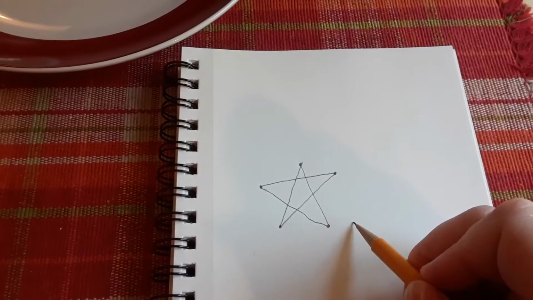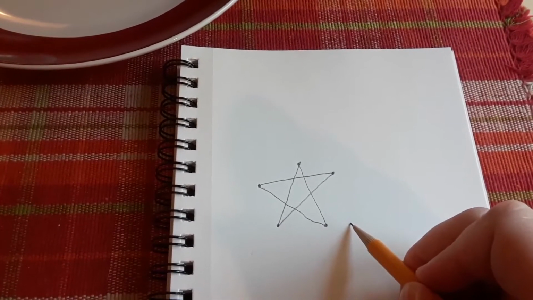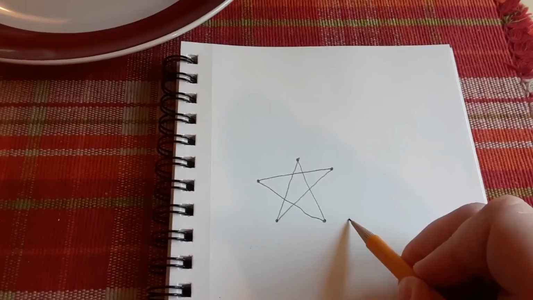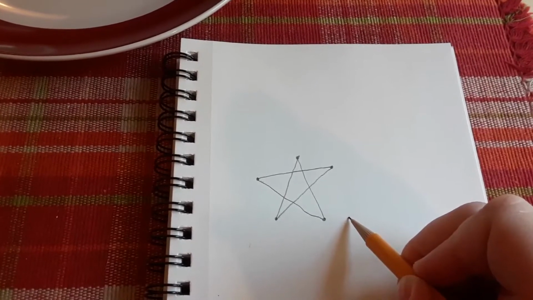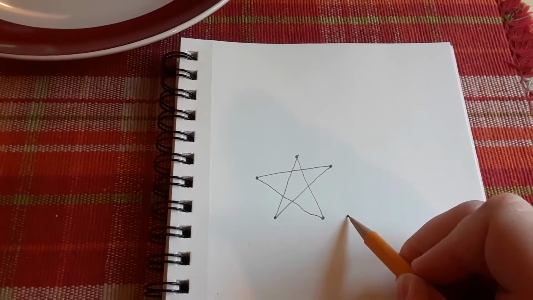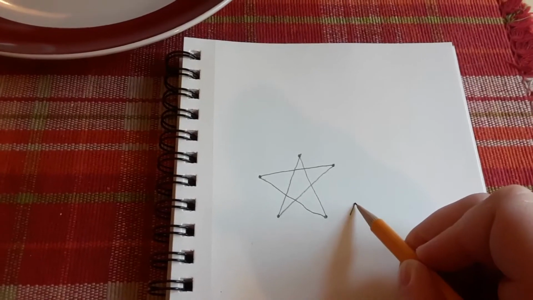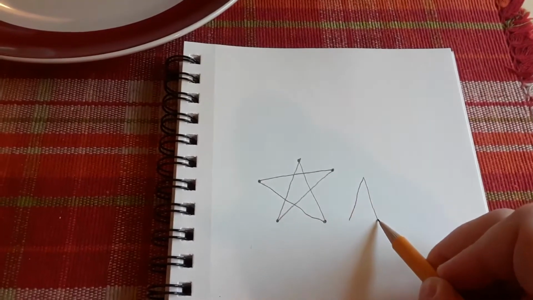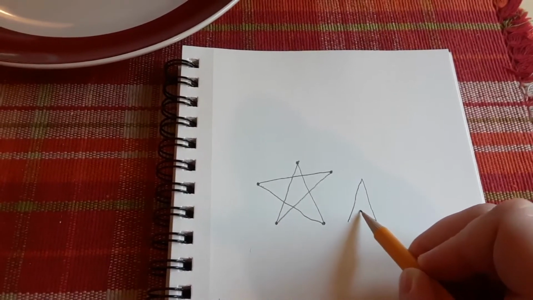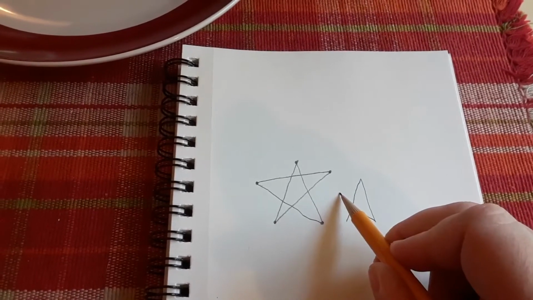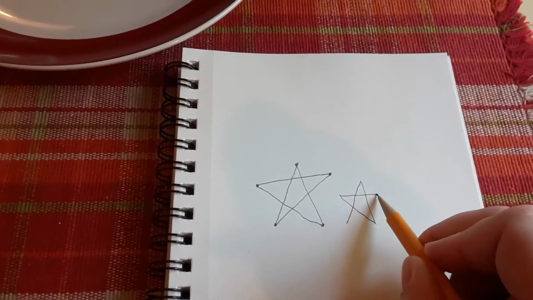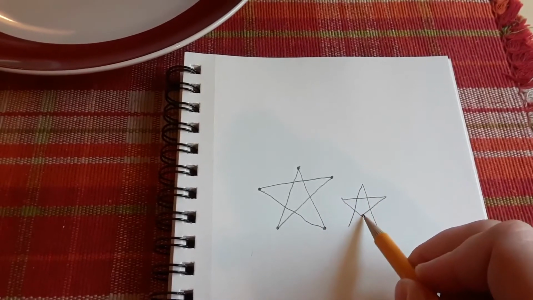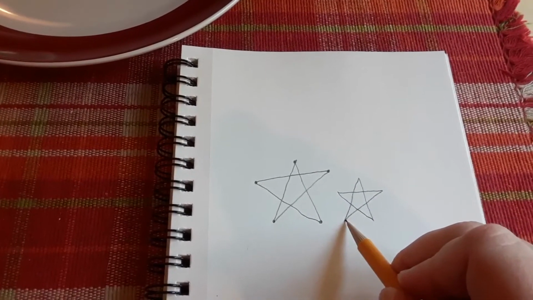So again, when we draw a 5-pointed star, we want 5 points and 5 line segments. And here we go. I'll draw it for you one more time. First point in line, second point in line, third point in line, up to the fourth point, connecting to the fifth point, and back to where we started.